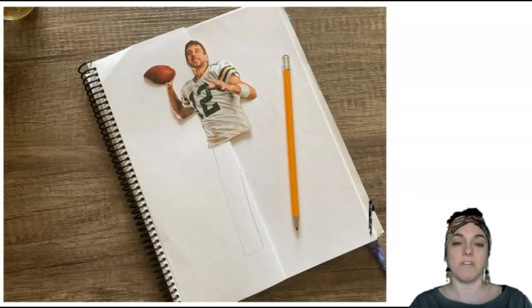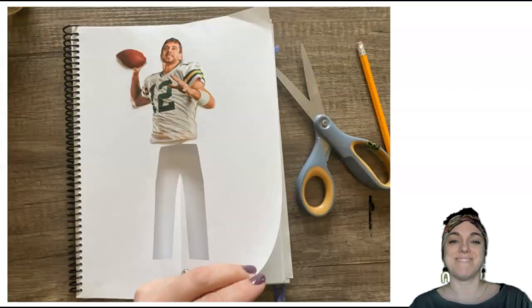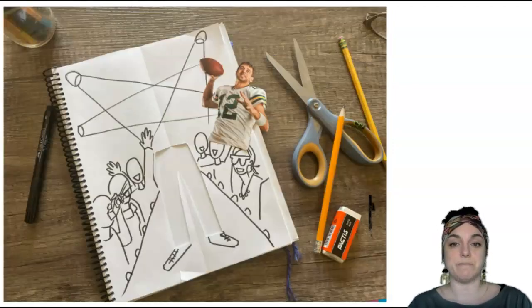I did the same thing I did with the fox, where I laid the figure down on that fold, halfway on and halfway off. Then with a pencil, I drew the shape of some legs. You could get really creative with this part, make really tall legs or maybe super short ones, but I just decided to make kind of regular pants for Aaron Rodgers. Then I took my scissors and cut on the fold again, starting on the fold, going around and ending on the fold. When I opened up that page, it ended up looking like pants for Aaron Rodgers.